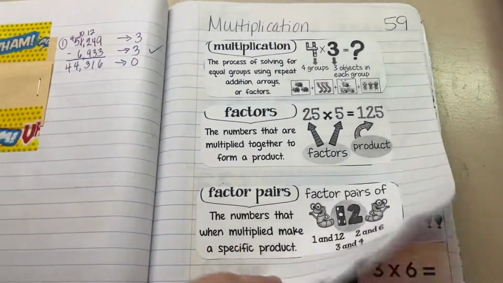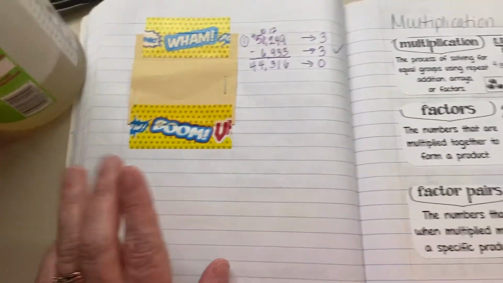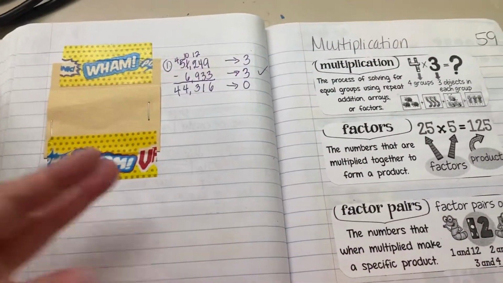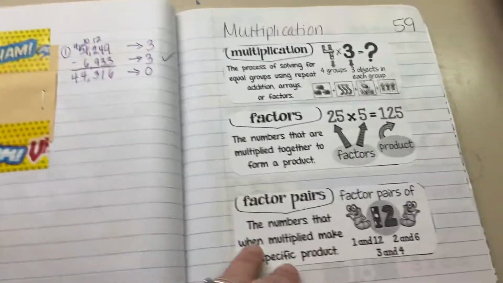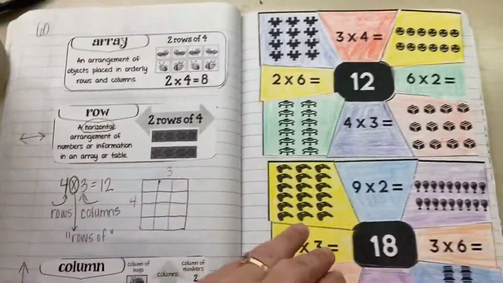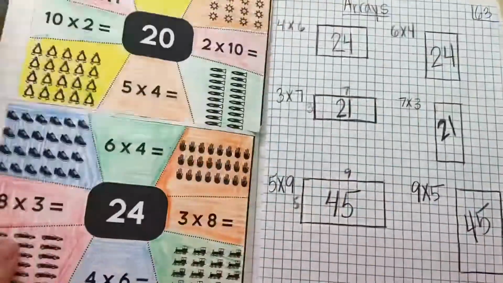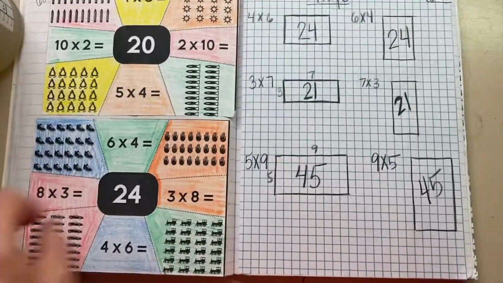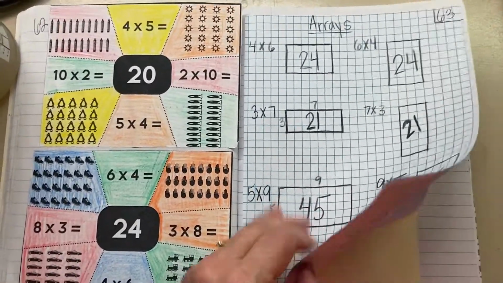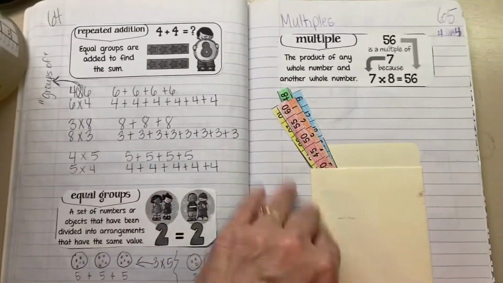You can also make pockets. You can take an envelope and seal it, and after you seal it, cut the top off, and it makes a nice pocket for an interactive notebook. Here we get into multiplication. This is just graph paper glued into the notebook. Here's a pocket. This is actually a library pocket.